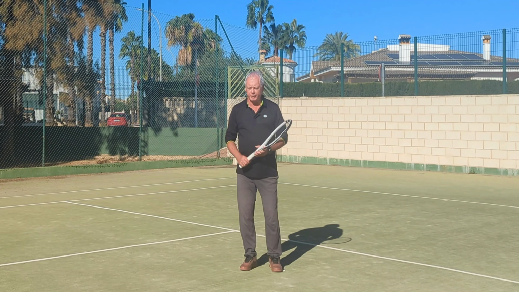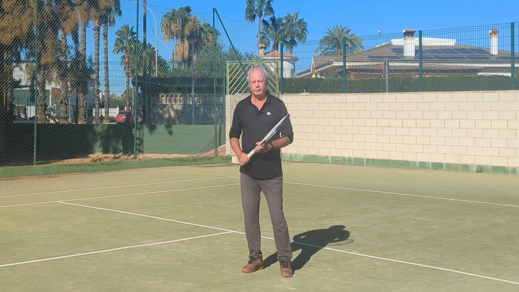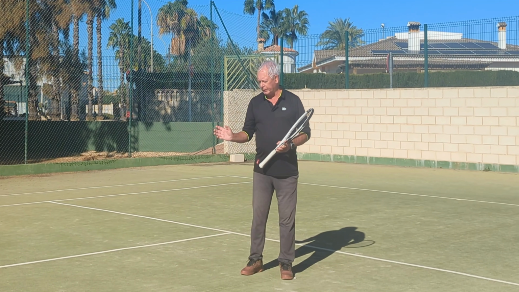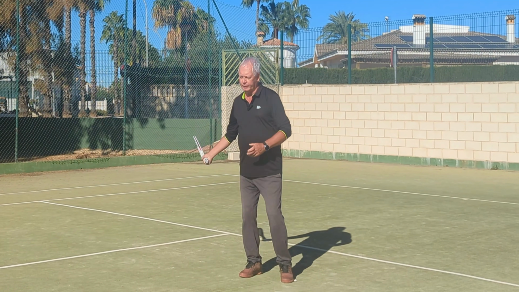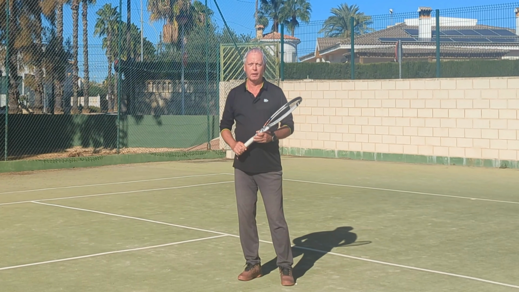So use with precision the wrist position of the best forehands in the world. Drop the wrist into extension and then pull it into radial deviation, and you'll have a bigger and better forehand.